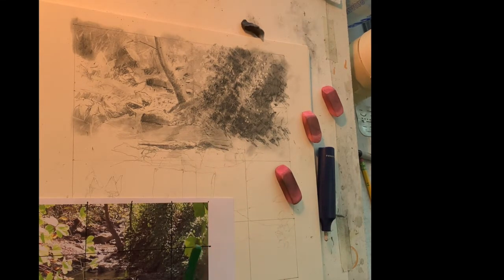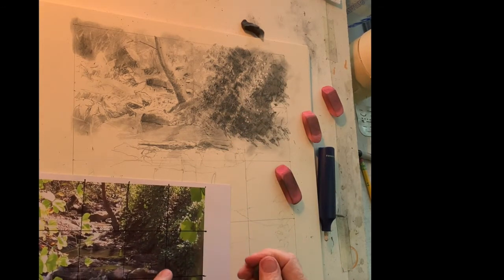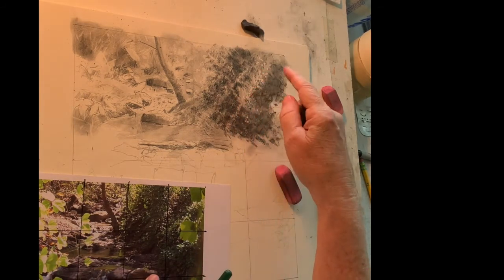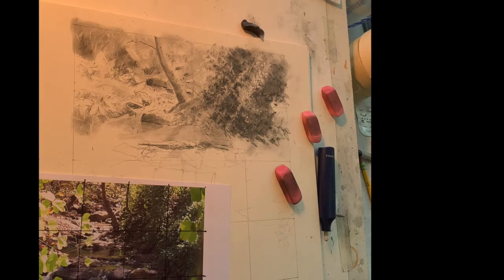I want to add in another couple bands of light in there. Maybe I'll join those two bands so there's a nice big area of light coming in.